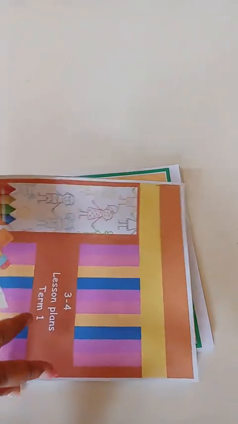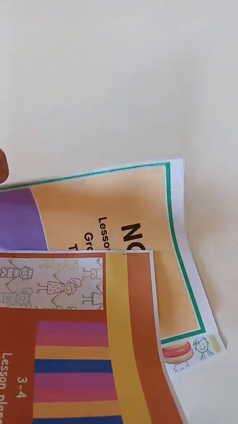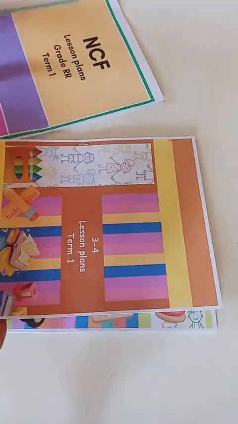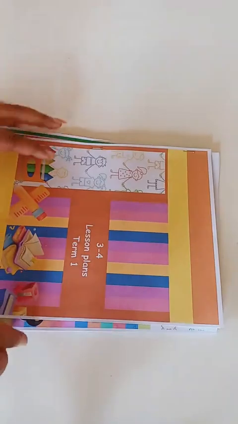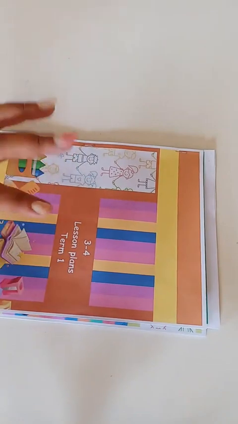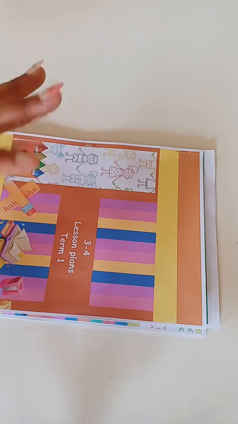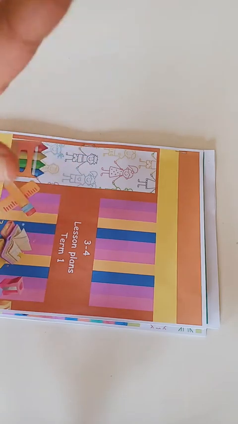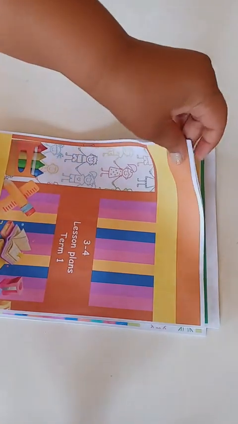Hi colleagues, let me show you the three types of lesson plans that we offer. There are 3 in total. I'm sorry if it's not clearly visible. So this is what we offer. These lesson plans are for 3 to 4 years, right? Based on partly NCF and many other international curriculums. It's not only NCF here.